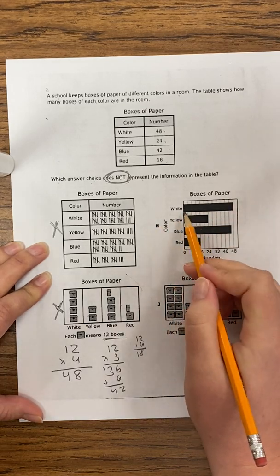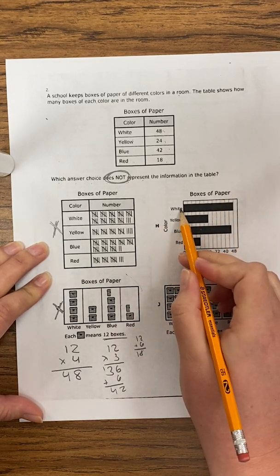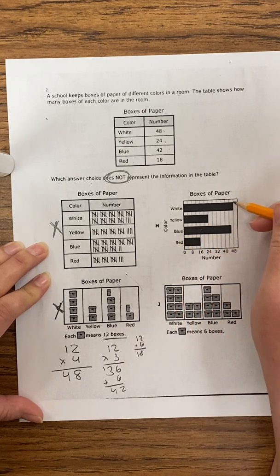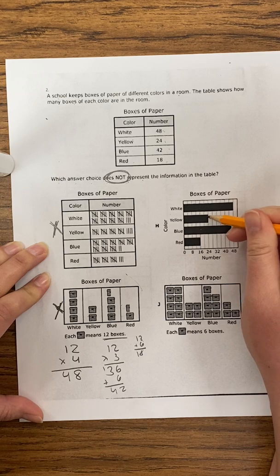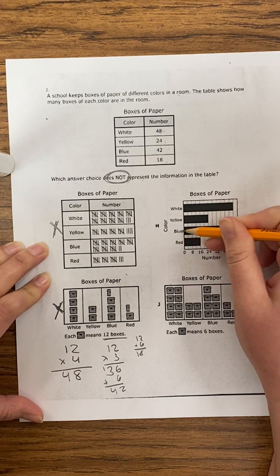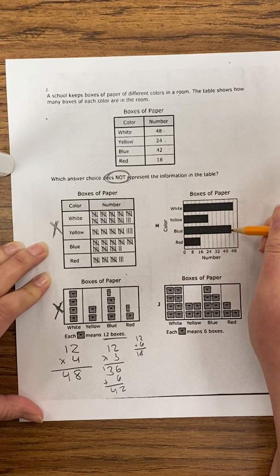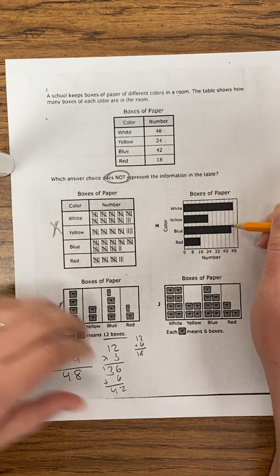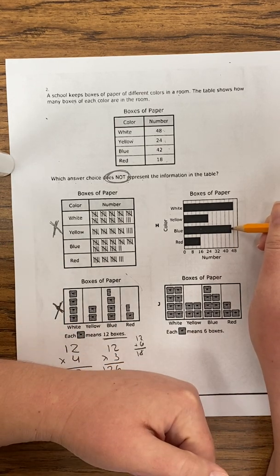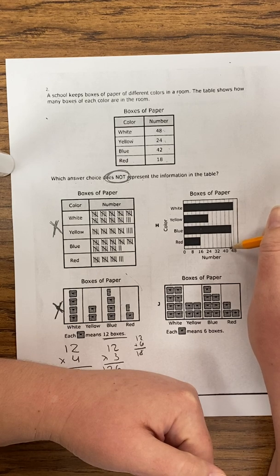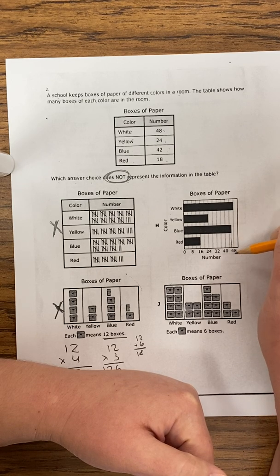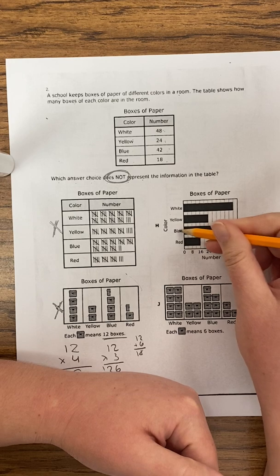All right. So we got a bar graph. So we got white, which is 48. And it goes against this line, which is 48. Yellow stops here. Match that line. Bring it down here, 24. Yep. Blue is 42. So then it's in between 40 and 48. That looks pretty accurate. Maybe? I don't know. It doesn't look quite right. Because then there's a line missing here. So, this could be wrong.